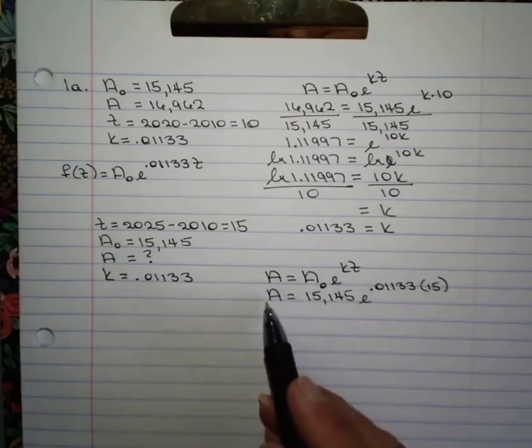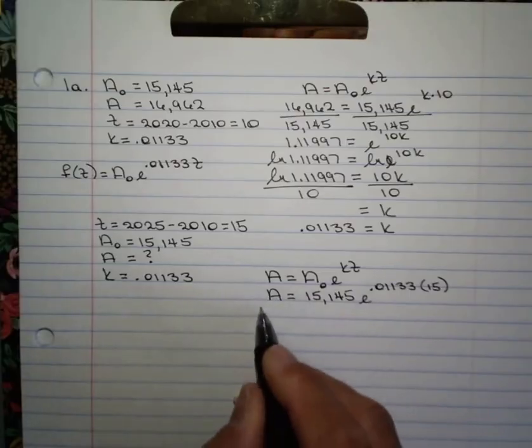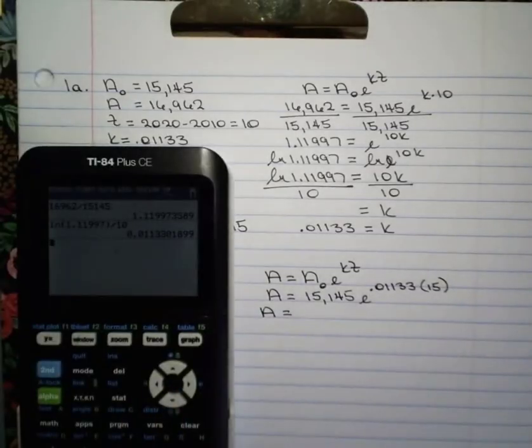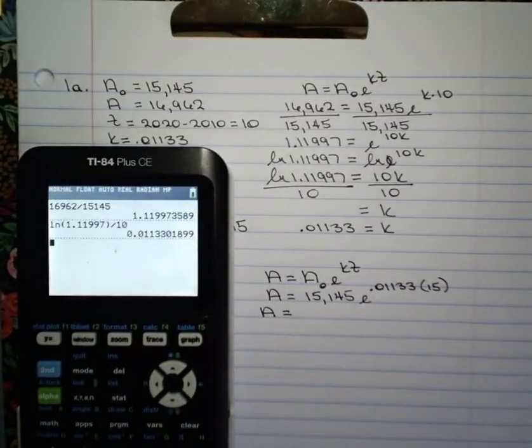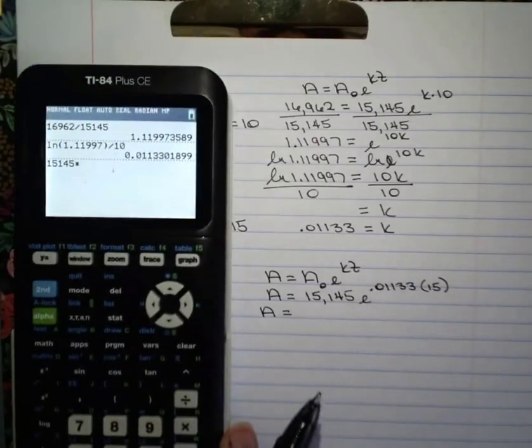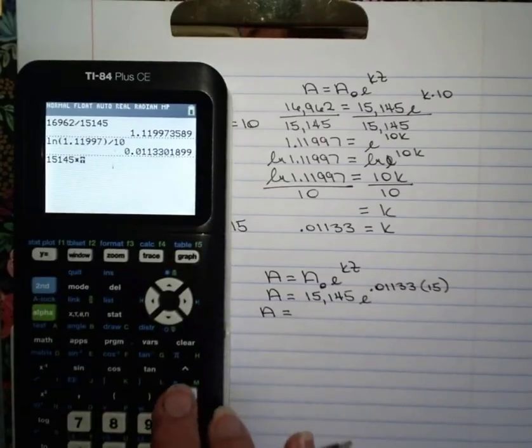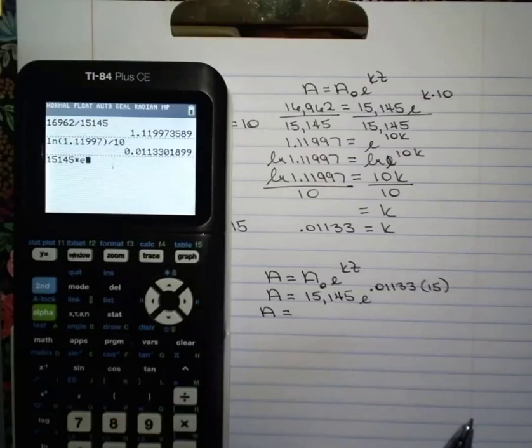What do I not know? Well, I don't know A. I don't know the final population. So this is easy. I just type this in and let my calculator do the work for me. I'm going to say 15,145, and then I'm going to say times E. Now, where do I find E? It's right above this division button, isn't it? It's that right there. So I'm going to say second, and the division button, I've inserted E, and then I'll say to the power of.